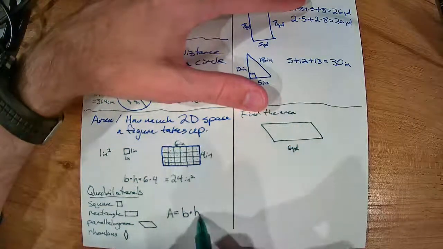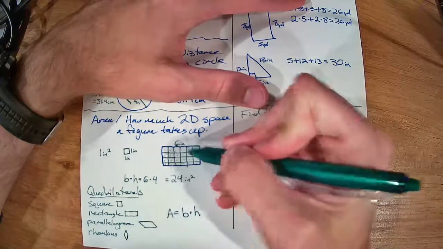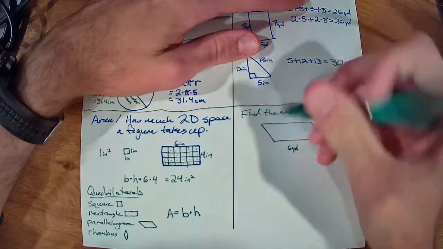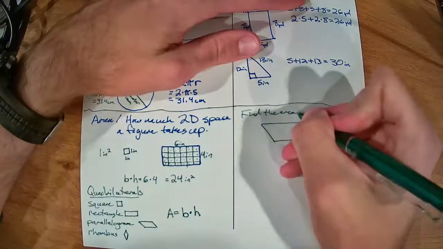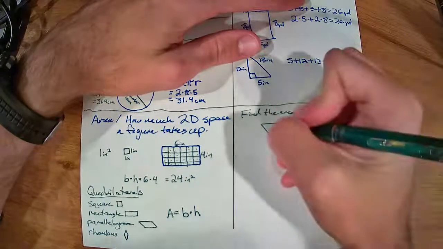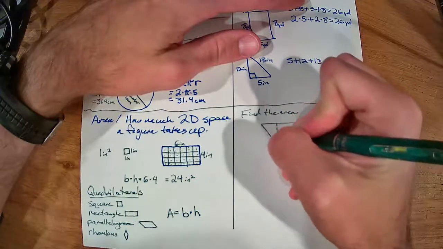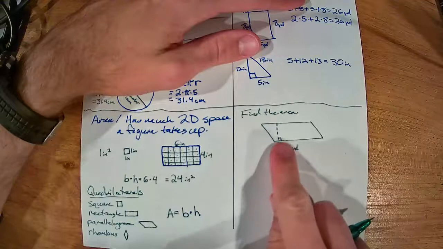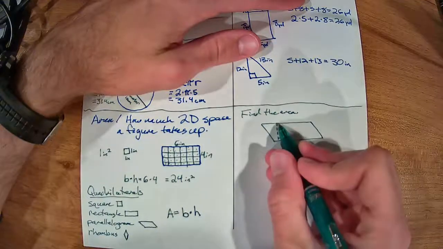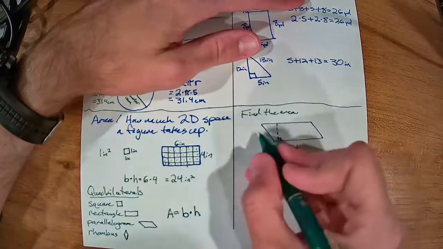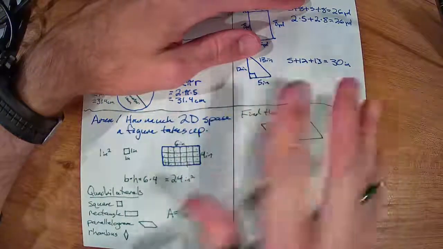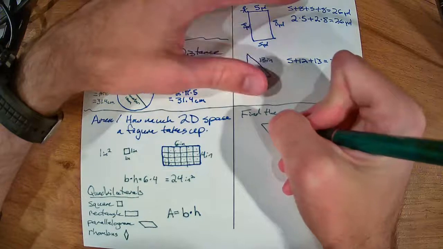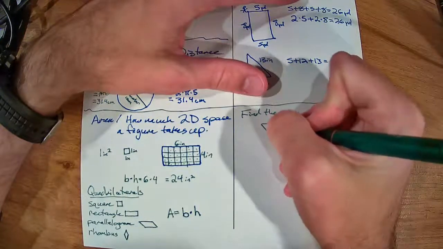Now height. Height is an issue. Height has to go from base to base. This does not count. If I'm going to talk about height for a parallelogram, it's got to go at a perpendicular. That's what that symbol means. It's a right angle, perpendicular to both. So this slanted part is not the height. This is our height. So maybe we say our height here is, we'll say, 3 yards.